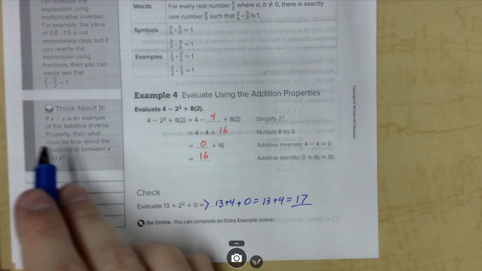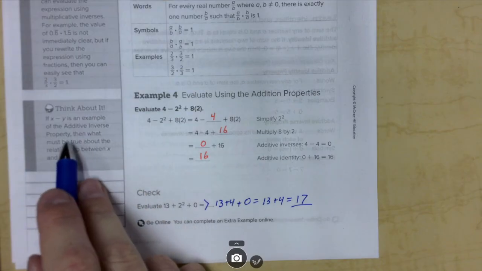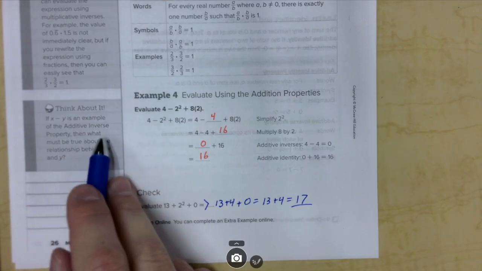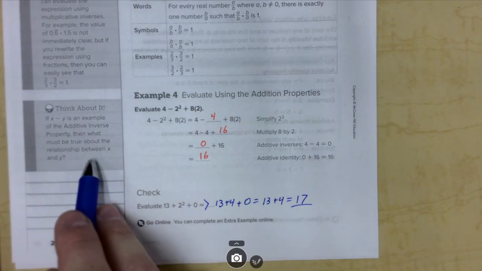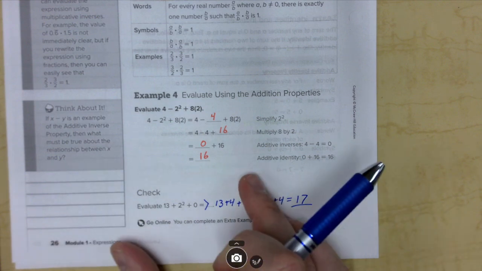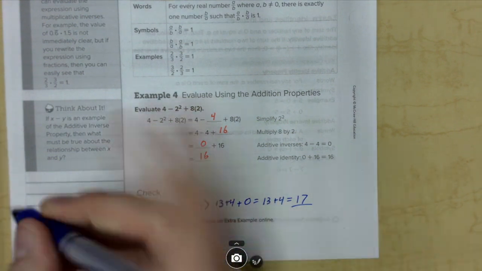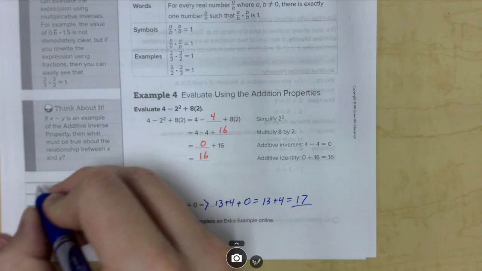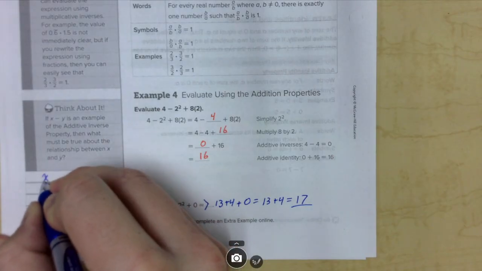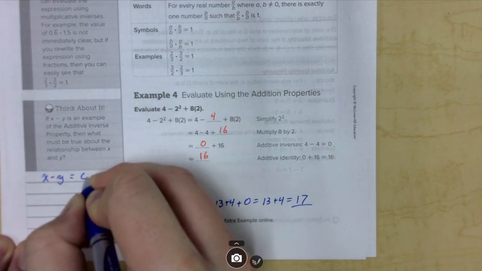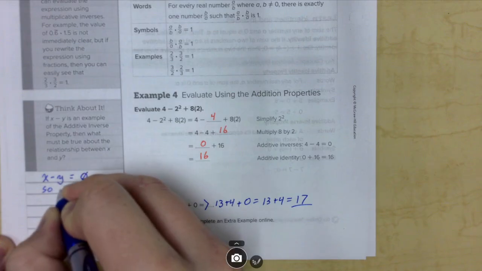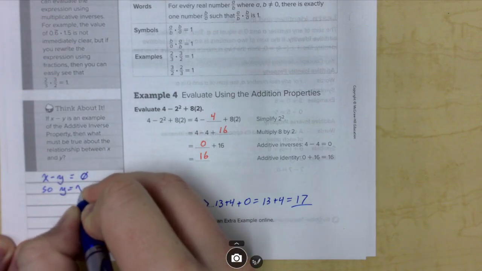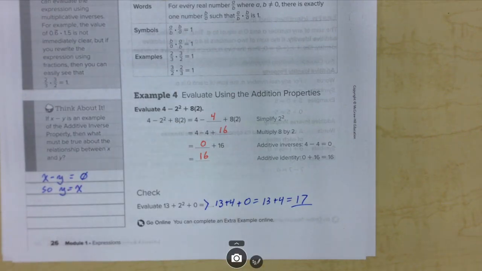If x minus y is an example of the additive inverse property, then what must be true about the relationship between x and y? So if this is the additive inverse, then x minus y should equal 0, and y should equal x.